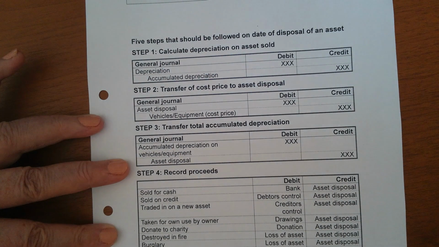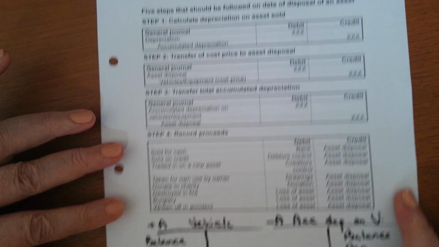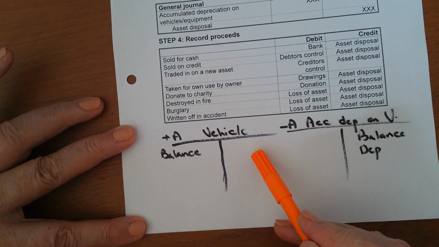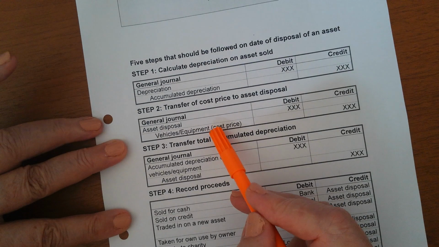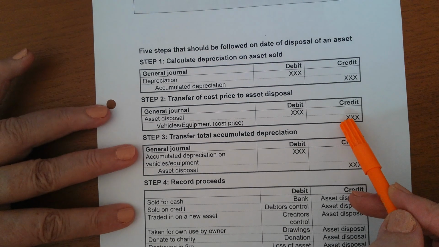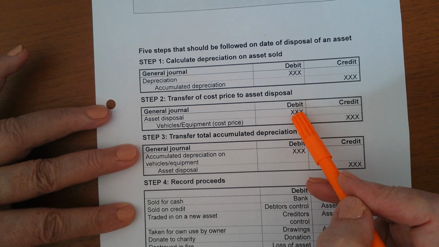Then I have to show that I don't have this asset anymore. So I must take out the asset and transfer it to the asset disposal account. So asset has a debit balance. If I want to reduce it in my books, I must credit the vehicle or equipment account with the cost price that you originally paid for it, and I will debit asset disposal with that amount.